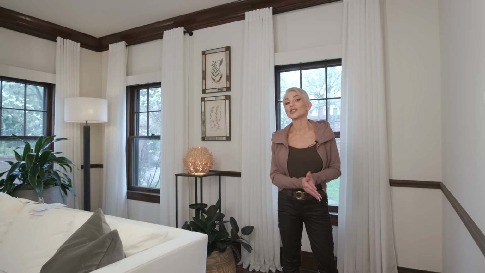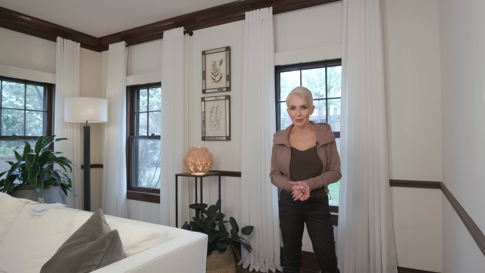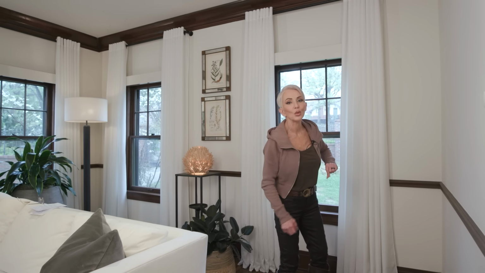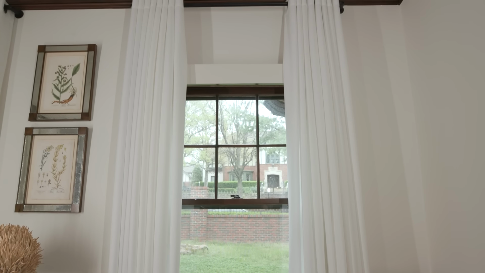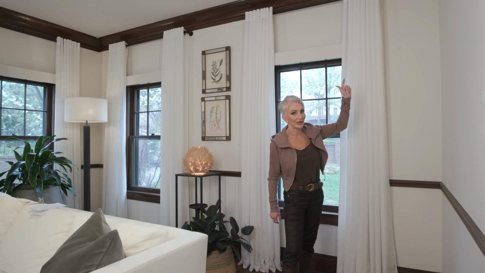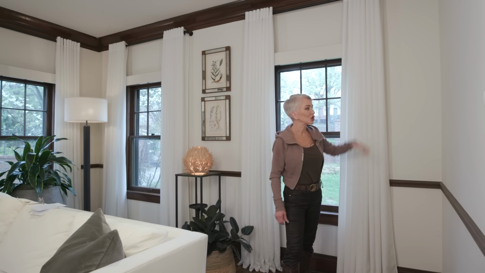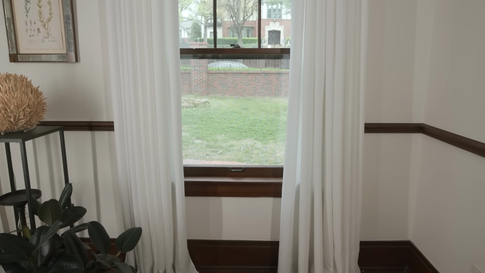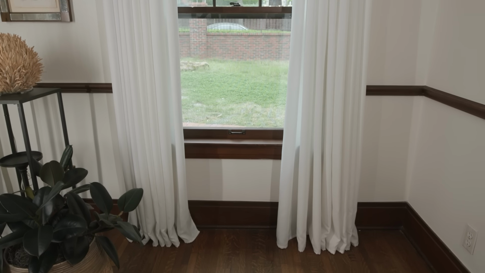To further illustrate key element number 3, which is position and placement, let me give you the lowdown, okay? Number 1, you want to take your window treatments to the ceiling or as high as you can go, as long as your ceiling is no taller than 10 feet. If it's above 10 feet, we need to talk.